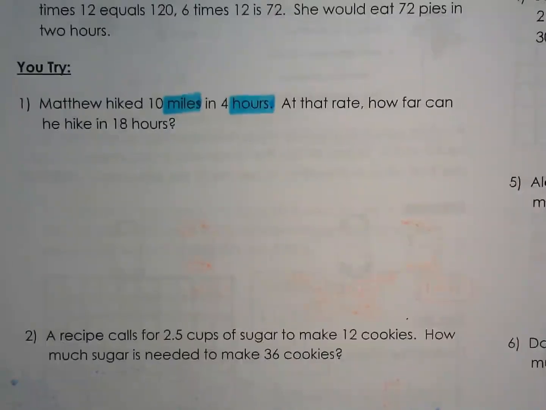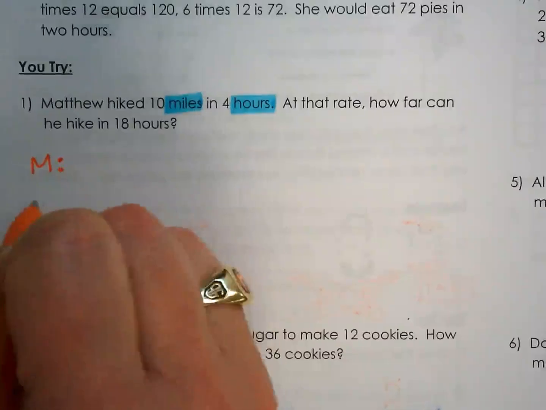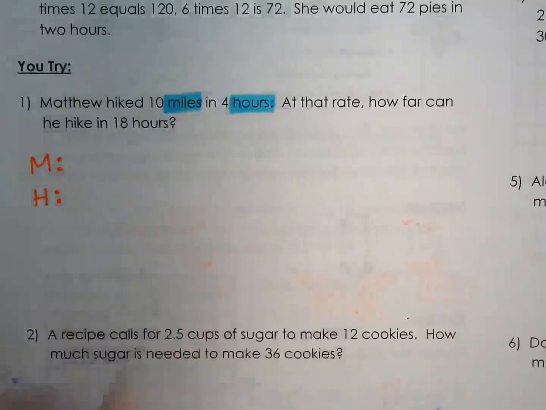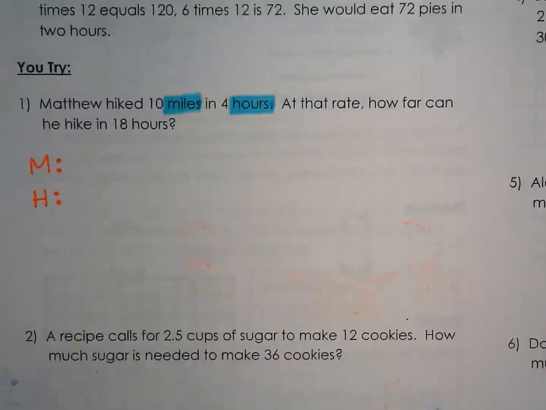Now, the way that I do these problems is like this. I know I'm comparing miles and hours. This lets me know those are the 2 units I'm dealing with. And we're going to use those relationships. The miles will always be on the top, and the hours will always be on the bottom.